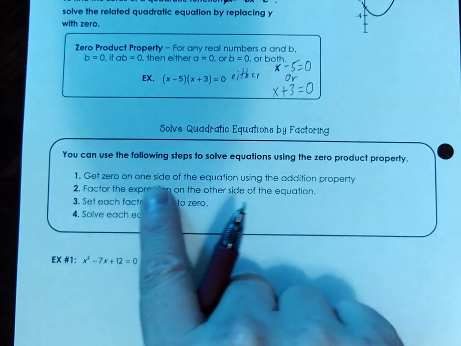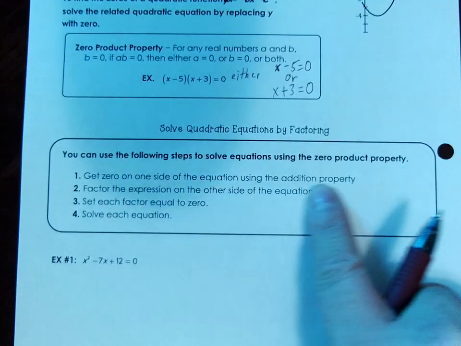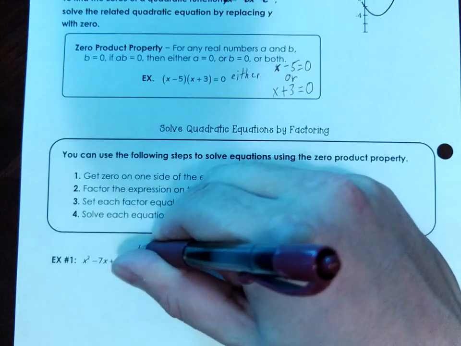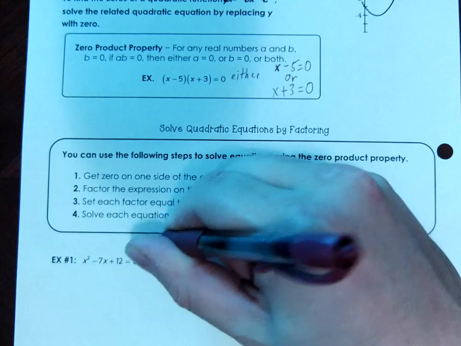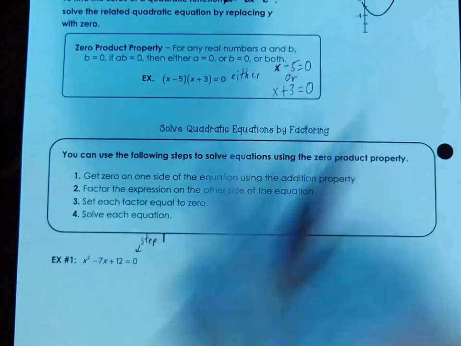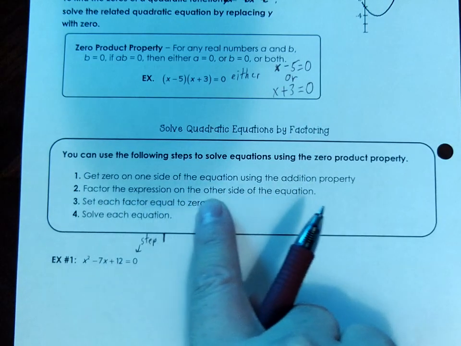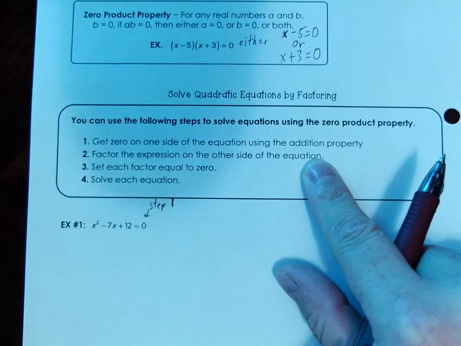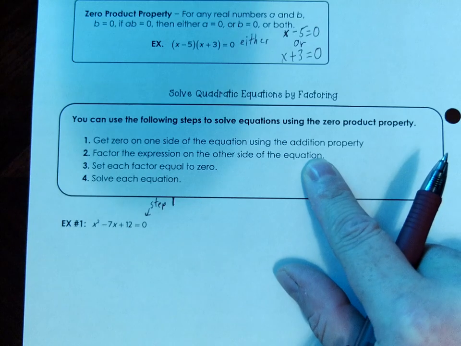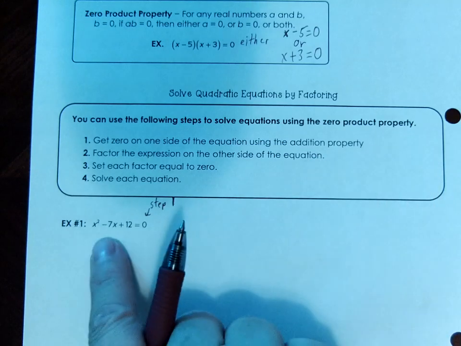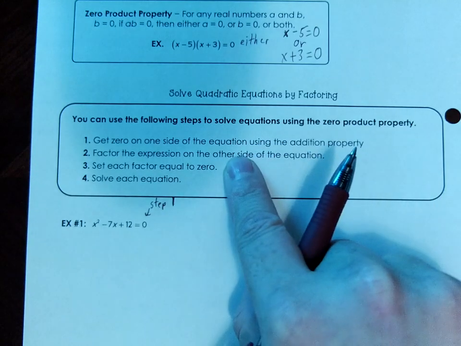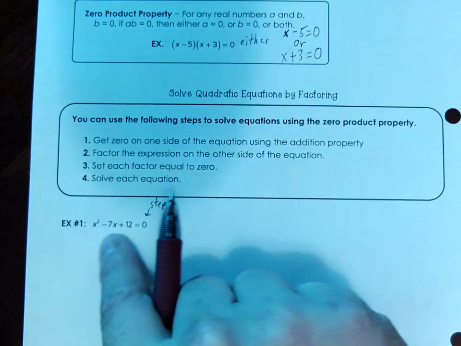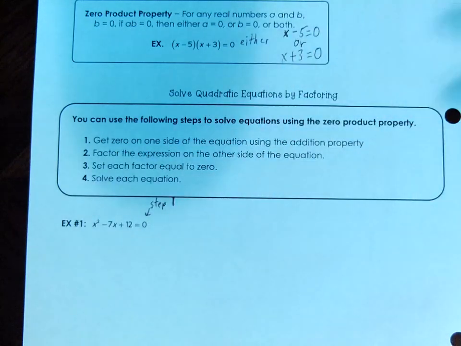Step 1: get 0 on one side of the equation using the addition property. This already has step 1 done. Step 2: factor the expression on the other side of the equation. Now, not all expressions are factorable, but our goal today is to work with factorable expressions. Here I have the 0 on the right side, so I'm going to factor the left side: x squared minus 7x plus 12 equals 0.